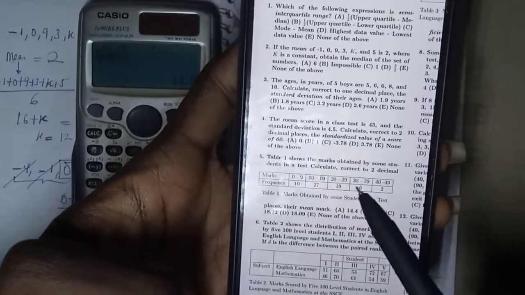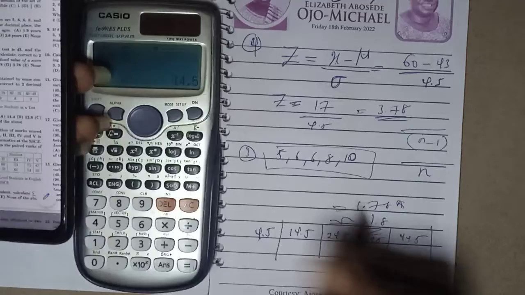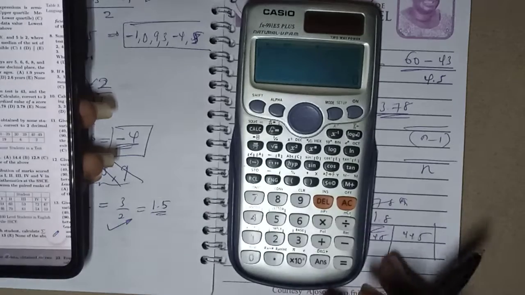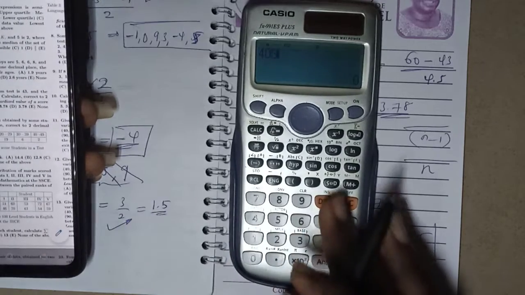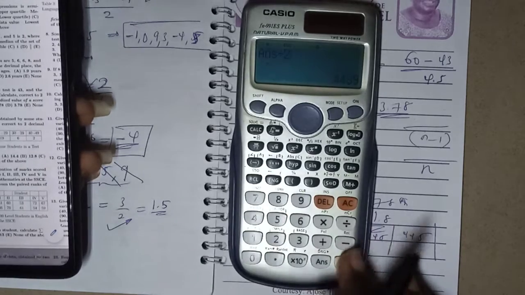So how many values, how many columns? 1, 2, 3, 4, 5. Let me confirm this last one: 40 plus 49 divided by 2. Not divided by the 6. I mean 40, add this and you divide it by 2. So I have 44.5. So you see that is correct. And this frequency remains the way it is.